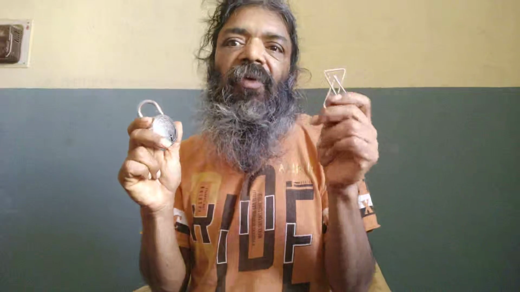What is the quality of the iron? I mean, this is a lock and this is some kind of wire. No, I'm not talking about wire or lock because I'm going to melt it. What is the quality of the iron? What do you mean by quality of the iron? This is 10 gram and this is 100 gram.